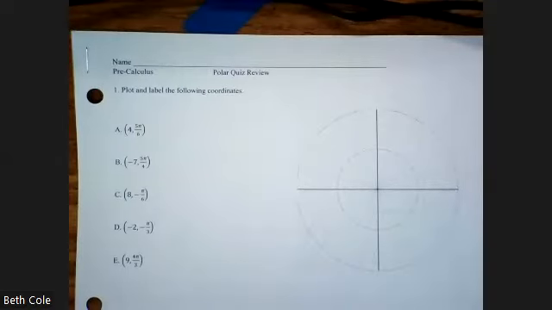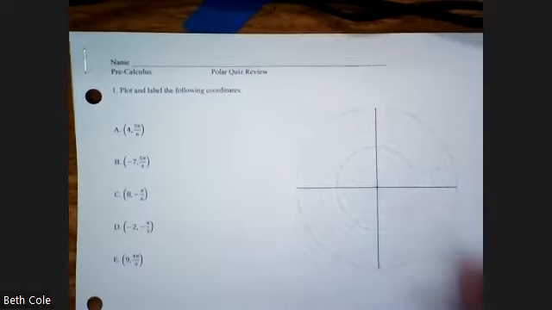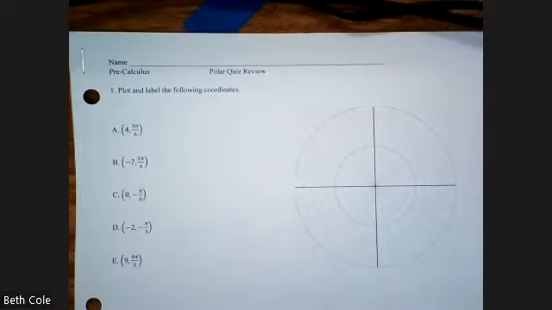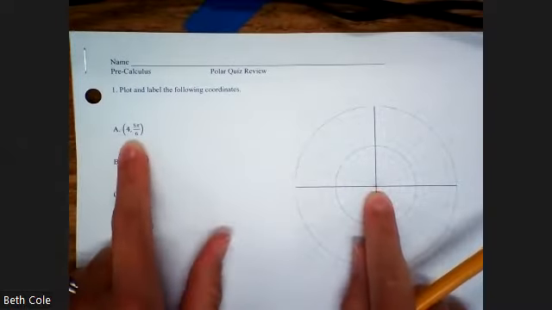So on this front page, all we're doing is plotting and labeling the points. Please make sure you label them A, B, C, D, or whatever it is, because I have to know which one's which, okay? And I put 2 different grids on here because once you put several points, it starts to get kind of cluttered. But all you do is rotate that amount, whatever the pi over whatever is, and then go that distance away from the center, which is called the pole.